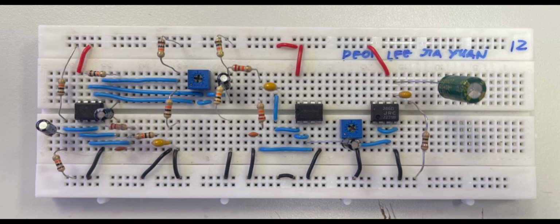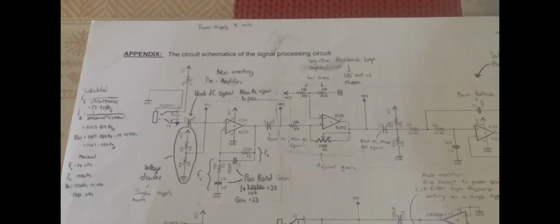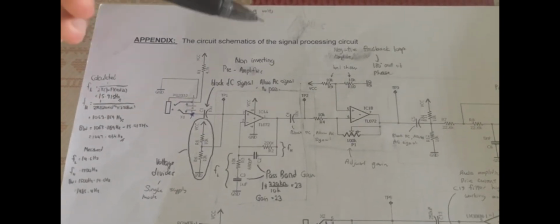Hi guys, this is my circuit, and today I'll be explaining how the stethoscope signal processing circuit works for the heartbeat acquisition system. Okay, so we'll be explaining our first part.